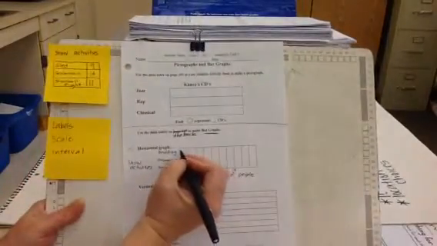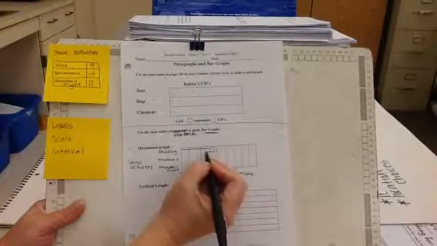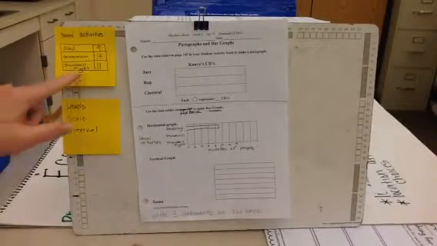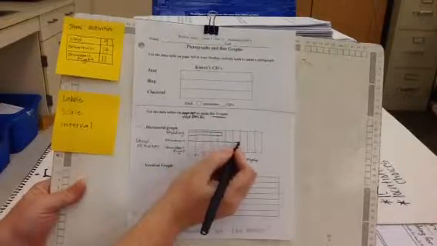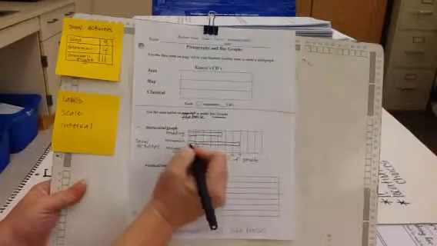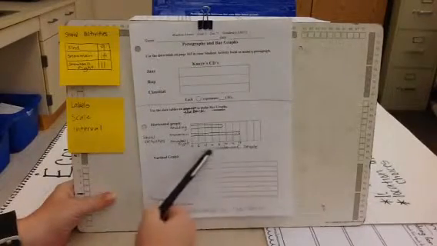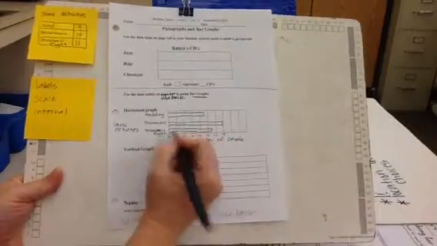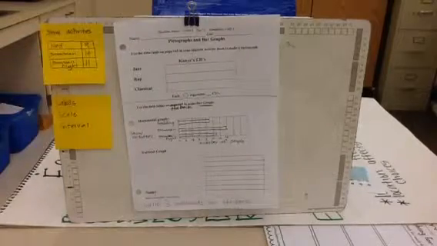So my bar needs to be right in between 8 and 10, which is 9. Snowman, 14 people. So I can take it all the way up to the top of my scale. And snowball fighting, 11 people. I don't have 11 on my scale, but I know 11 is right there in between 10 and 12. So there is my horizontal bar graph for this information about snow activities.